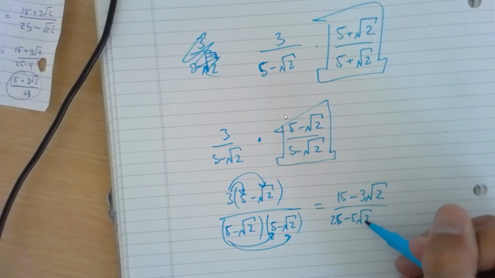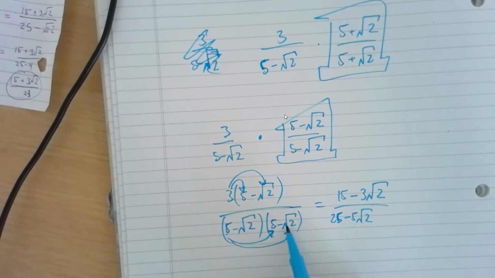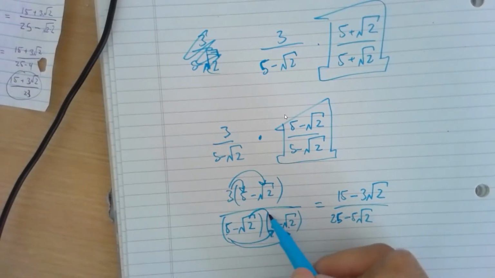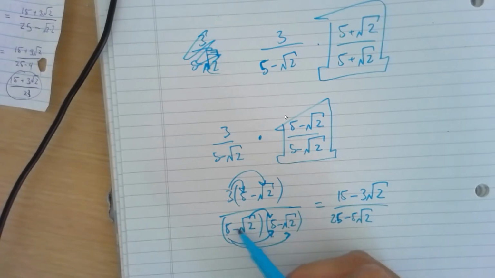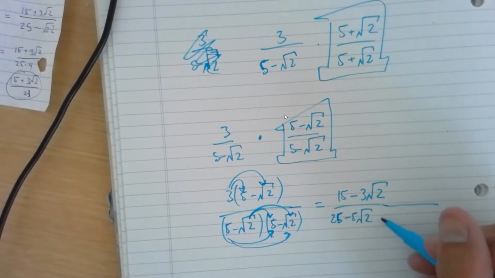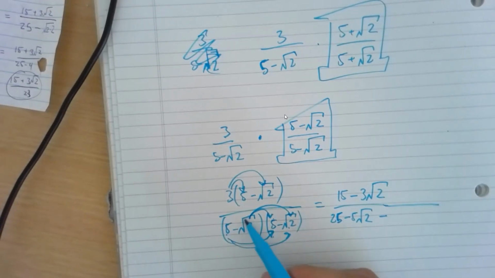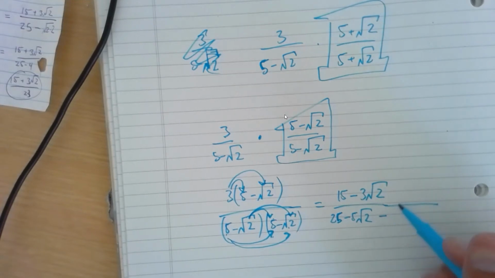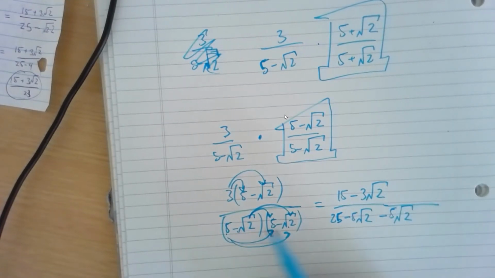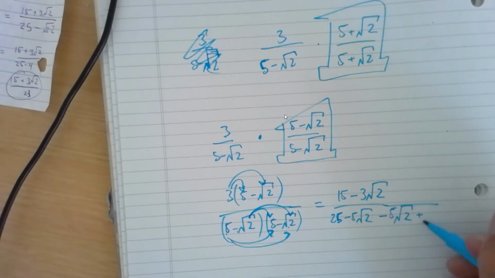Over here is negative root 2 times 5, and negative root 2 times negative root 2. Negative root 2 times 5 is minus 5 root 2. And then minus root 2 times minus root 2 is going to be plus root 2 times 2.